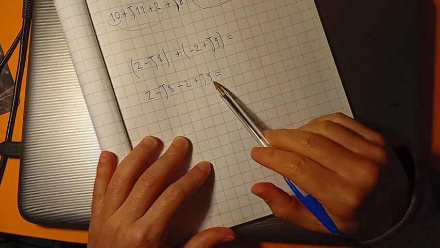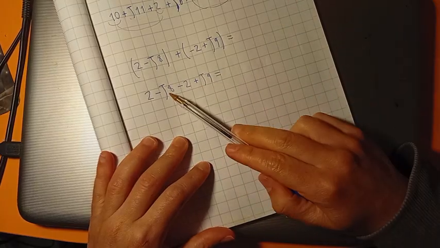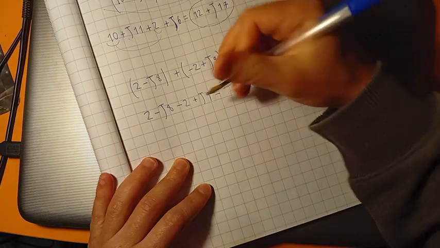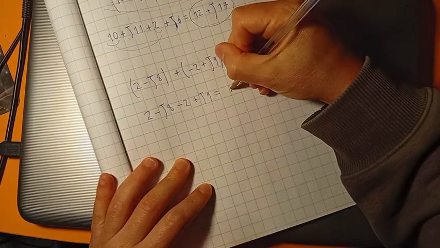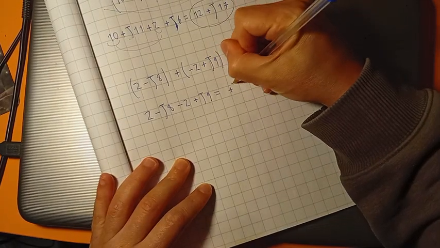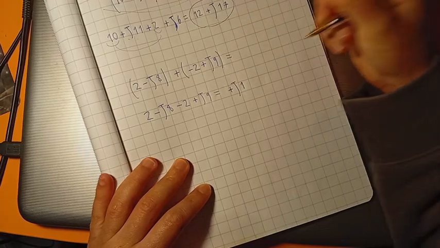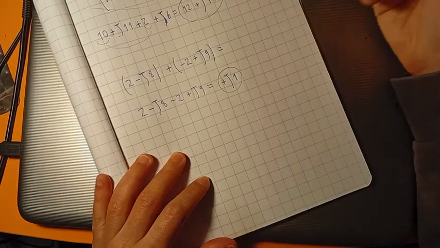Minus j8 plus j9. Okay, so minus 8 plus 9, the result is plus j1. This is the result in this case.